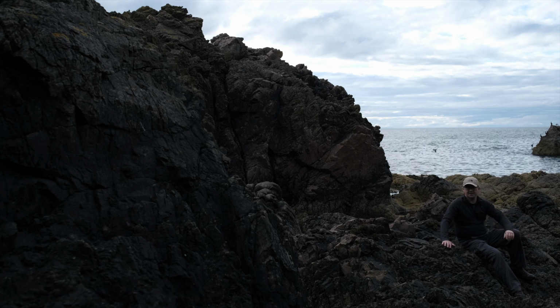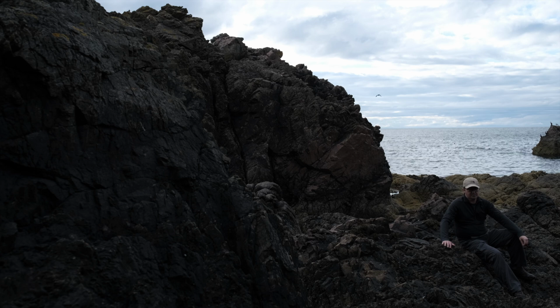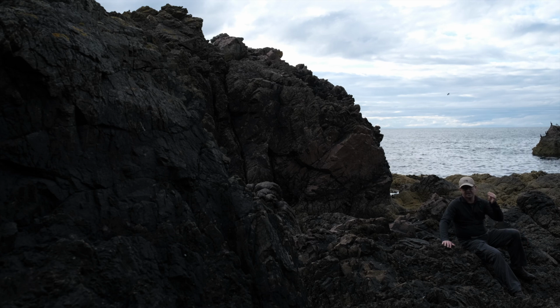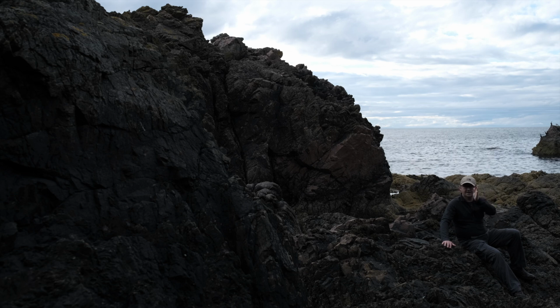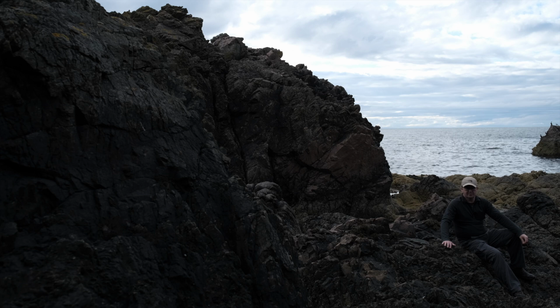Now, there are some techniques you can use in software such as Photoshop to try and deal with that when you get back home. What I prefer to do is try and eliminate lens flare from some of my images on location, and then finish off by blending a couple of images together in post-processing. I think it's a much easier, much better result doing it that way.